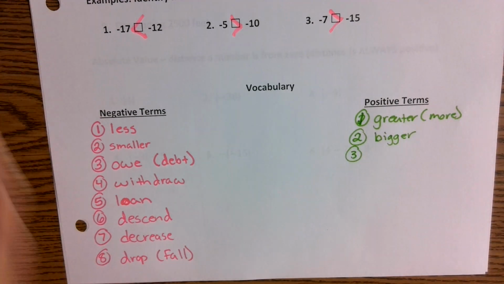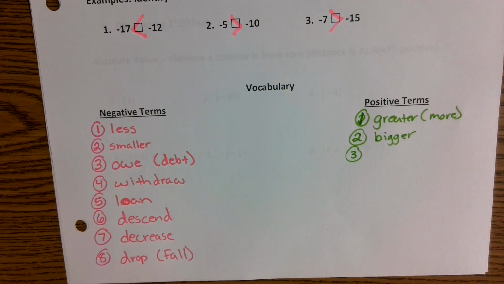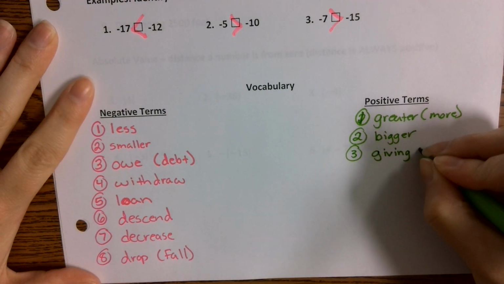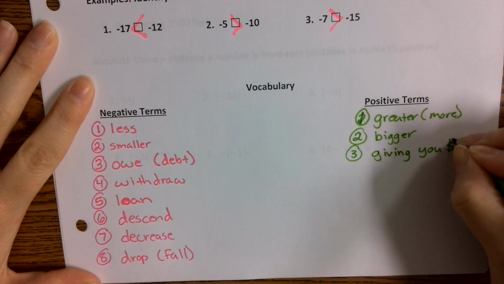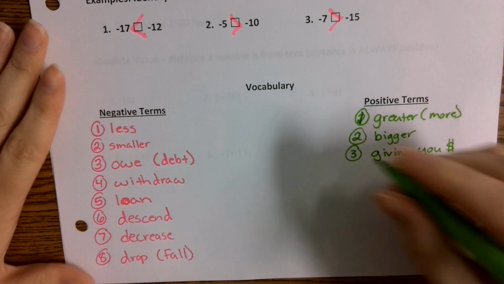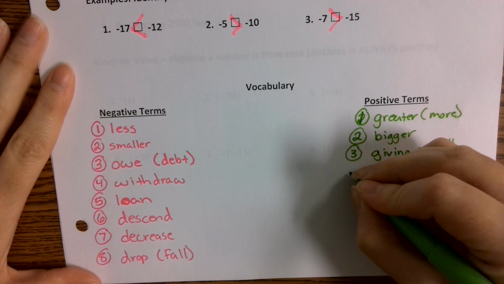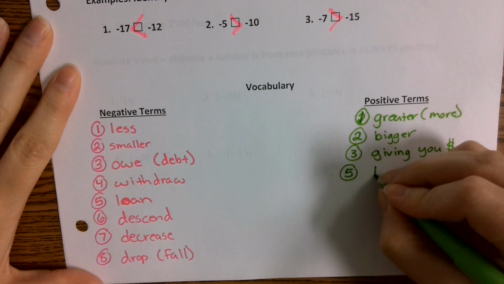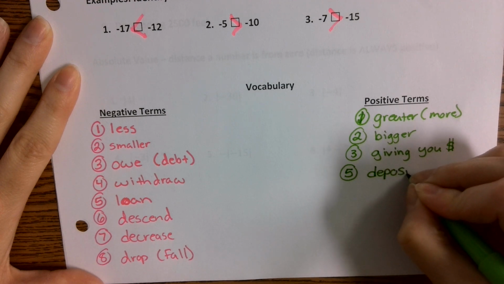Okay. What's the opposite of somebody owing you money? Giving you money, right? Instead of owing somebody money, maybe somebody's giving it to you. What's the opposite of withdrawing money? Deposit. Deposit is the opposite of a withdrawal.